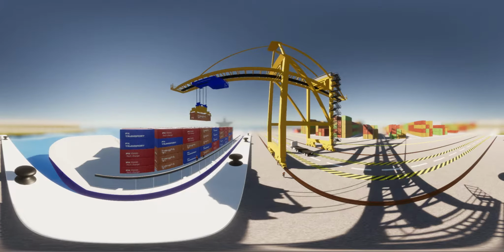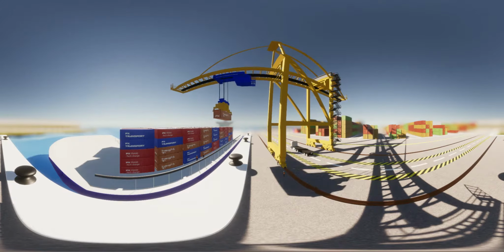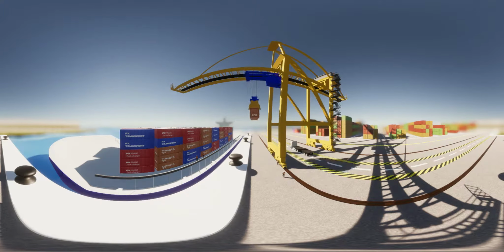This process may look slow to you, but this is needed to avoid accidents. Then, carefully load the container to the ITV, or you can say the truck.